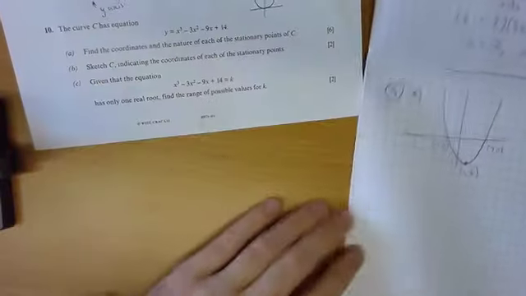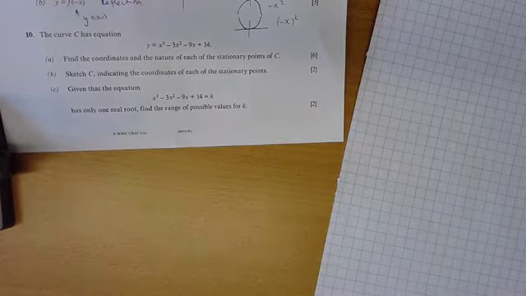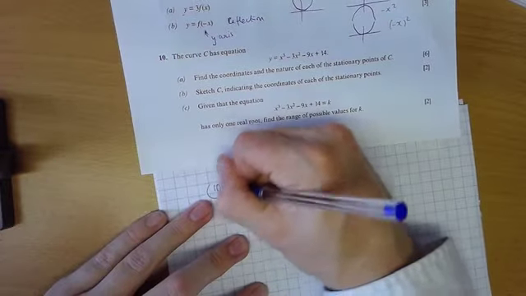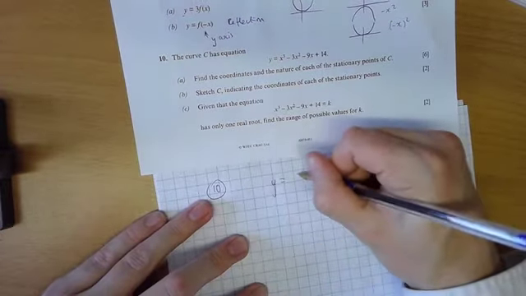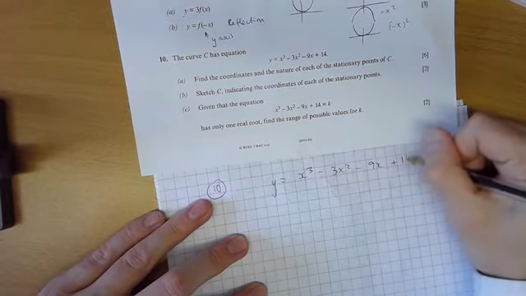Okay, and final question. Yeah, nothing on the back, which is good news. Final question. I'm going to start a new page for this. Okay, question 10. So I've got this curve. I'm going to write out the curve straight away. So y equals x cubed minus 3x squared minus 9x plus 14.